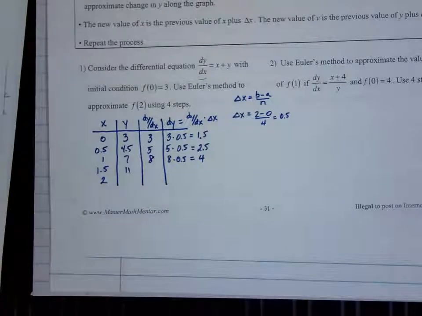Okay, finish the process until you get down to the 2 and stop. As soon as you find 2's y value, you're done.